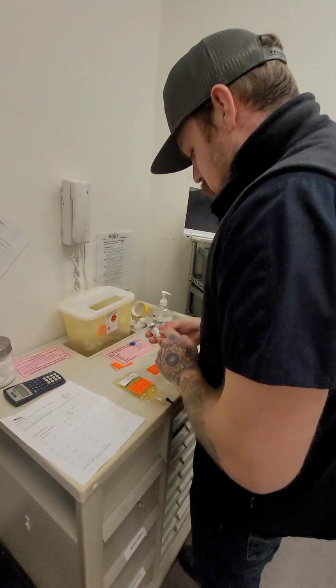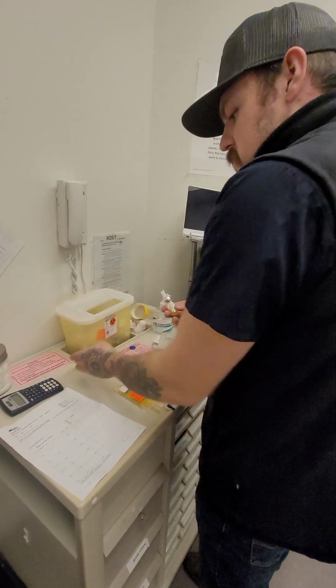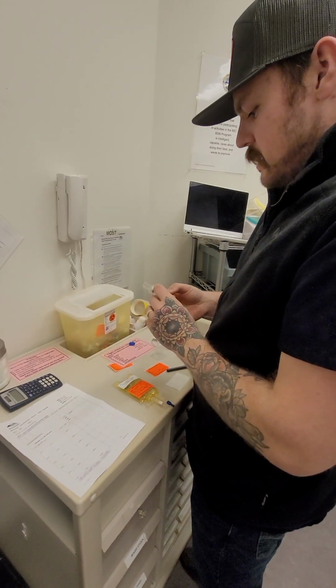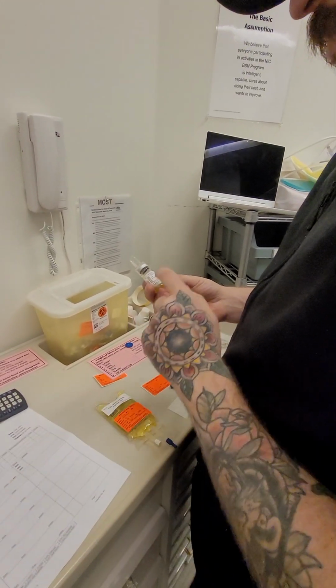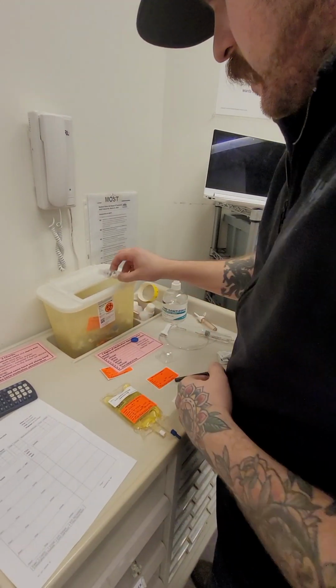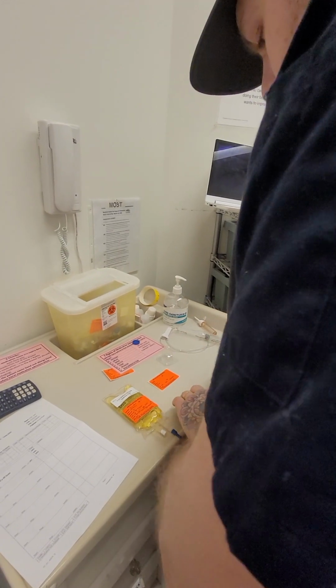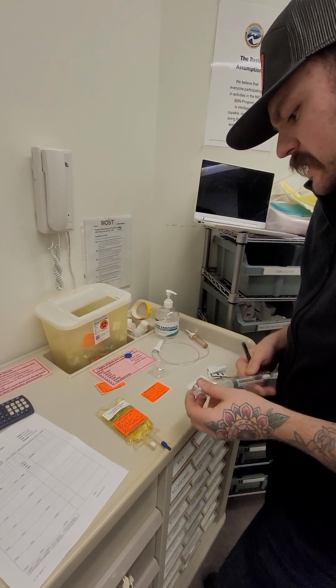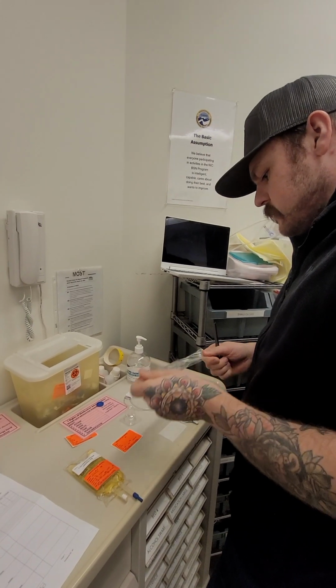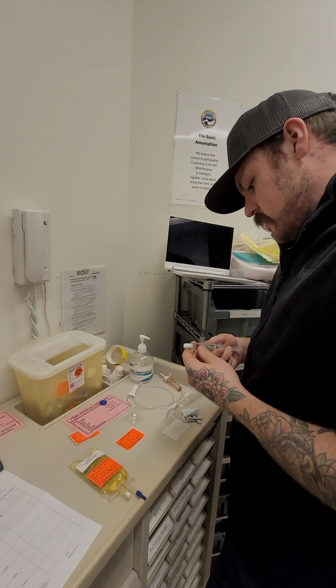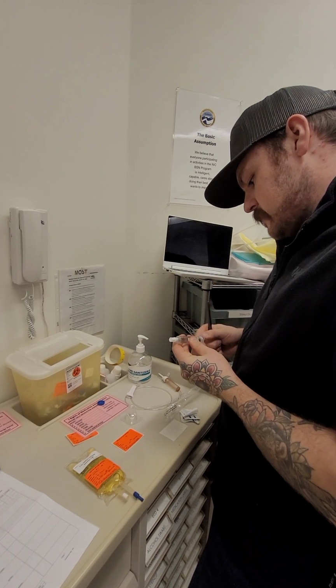So now that I've made sure that we got cefazolin, I can do my last check, which is returning the medication or discarding the packaging. So cefazolin, 1 gram, 1 gram, not expired. Okay, so I can go ahead and dispose of that. So we're going to have to ensure patency. So what I'm going to do is I'm just going to get this out of the bag here. This is sodium chloride. It's not expired.